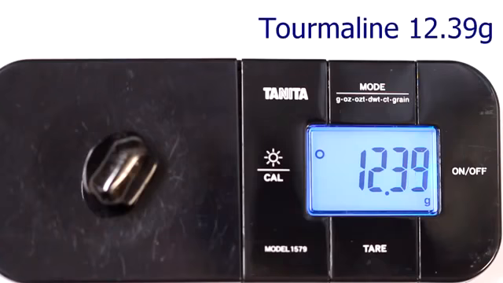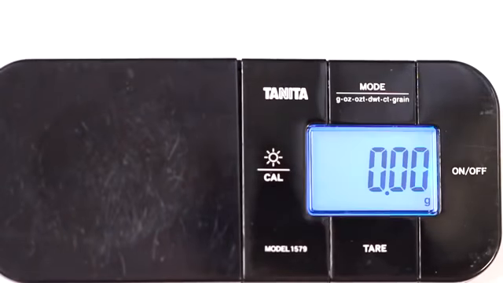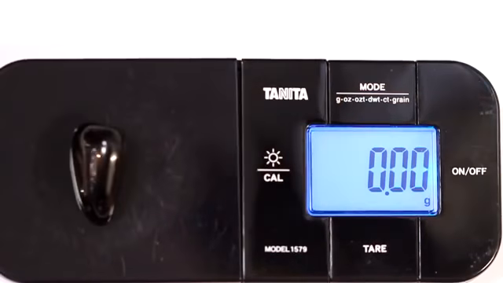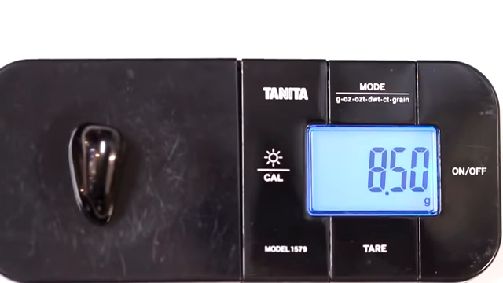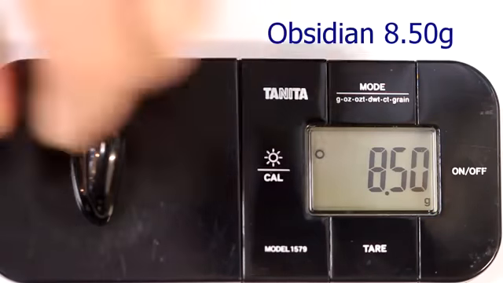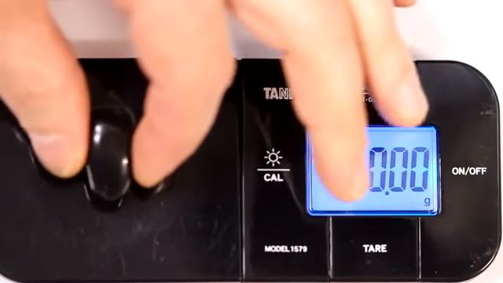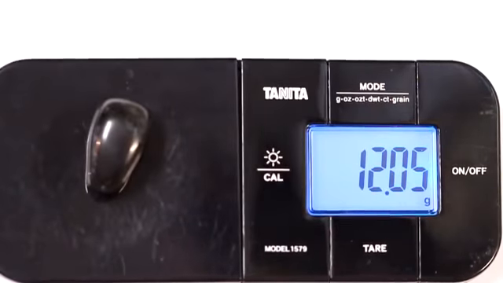So all we need is a set of scales that are accurate to at least 2 decimal points. They also need enough capacity to weigh a cup of water. These scales here will measure up to 200 grams, which is enough for me to zero in a cup of water, with some room left over for the test. We take a piece of paper and we write down the weight of the stones first.